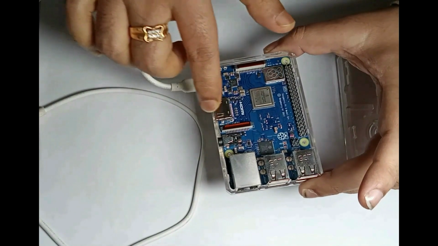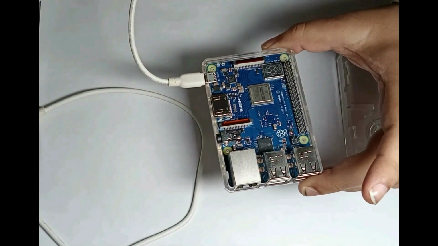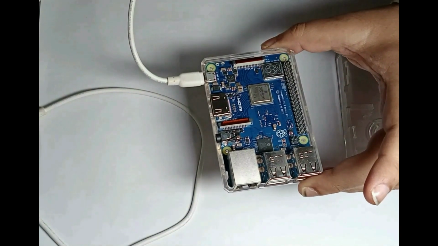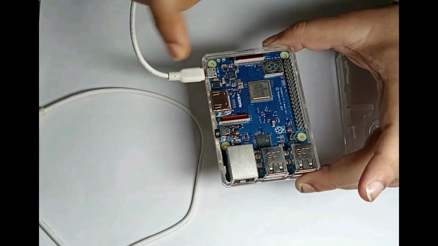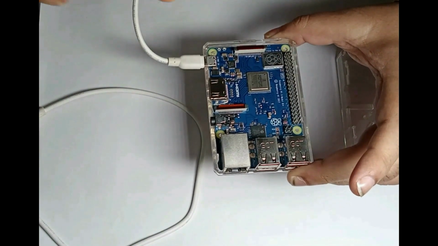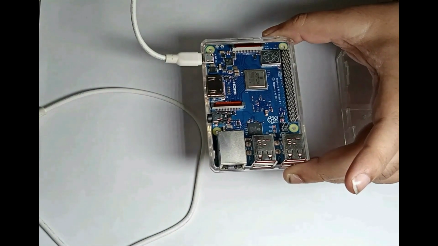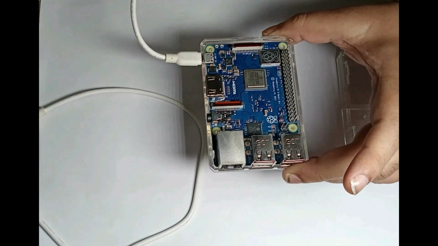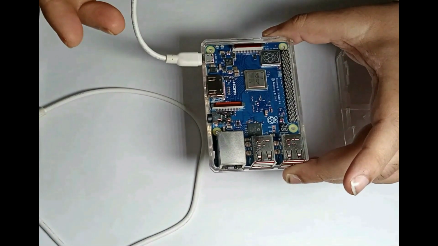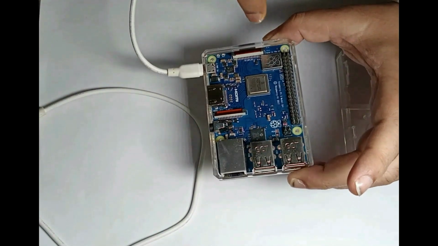But this is the port through which you can connect your LCD TV or monitor, all these things. But point to be noted, this is the HDMI port. If you have a VGA port in your monitor or TV, you have to use one adapter to convert VGA to HDMI. Then only you can connect to this port.